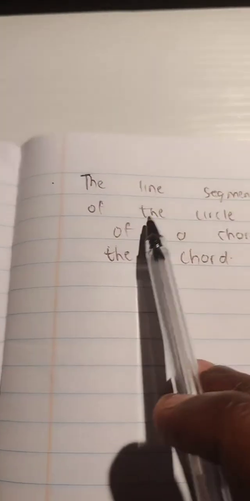So let's look at this statement one more time. The what? The line segment. Doing what? Joining what? Joining the center of the circle to the midpoint. The line segment joining the center of the circle to the midpoint. So let's see what we are referring to here. Here's our circle.